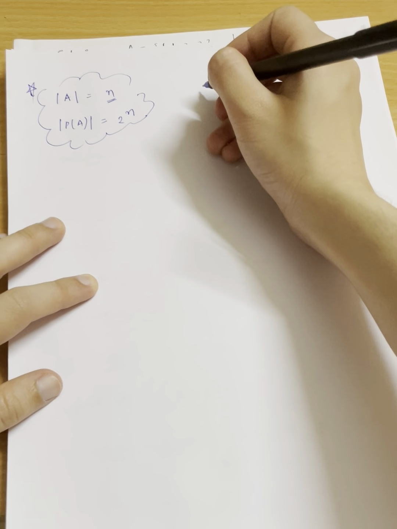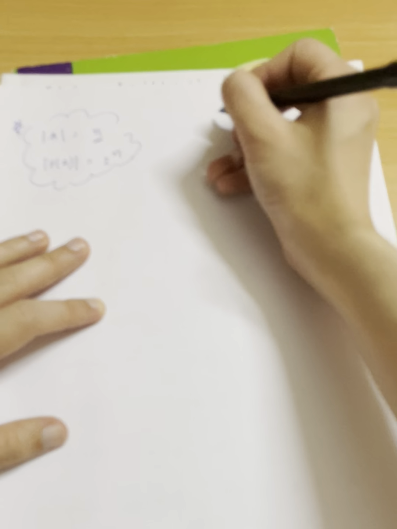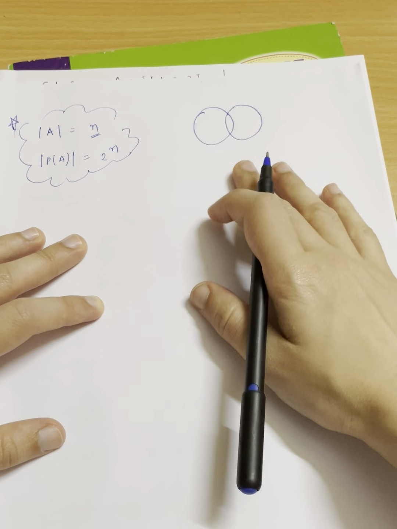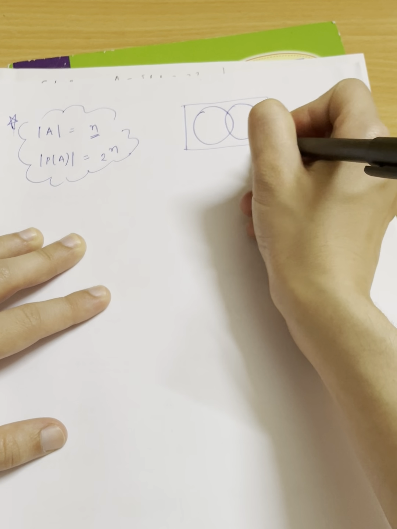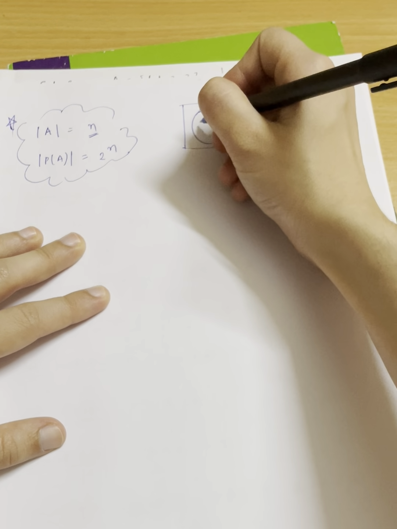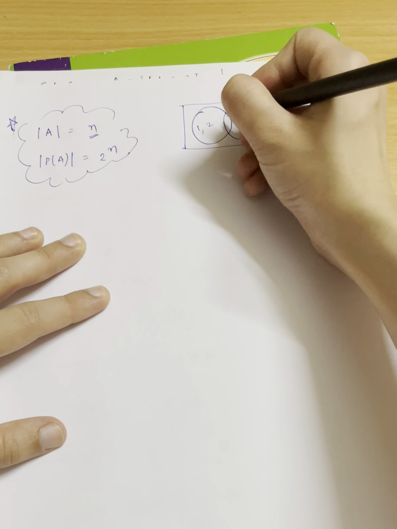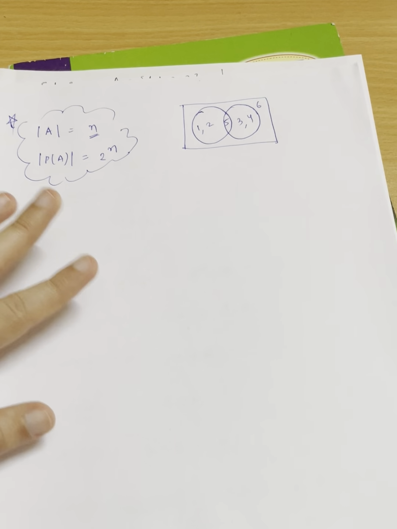I hope we all know the Venn diagrams. Let's suppose this is one Venn diagram, and here 1, 2 is present, here 3, 4, here 5, here 6 is present.